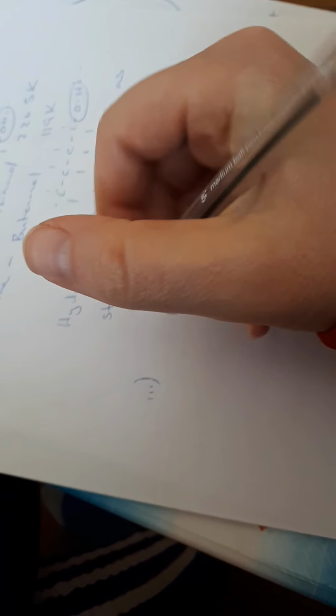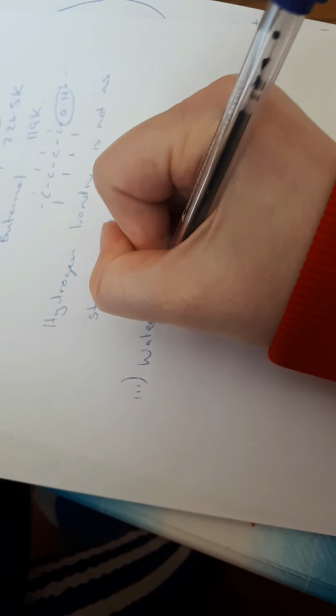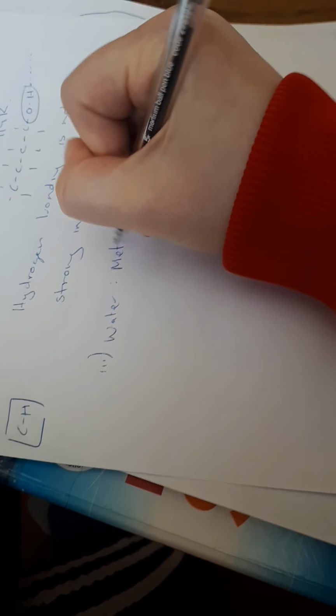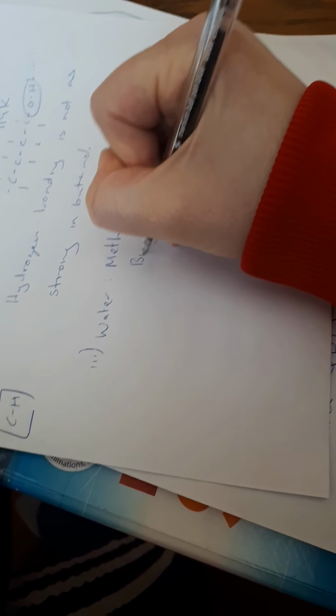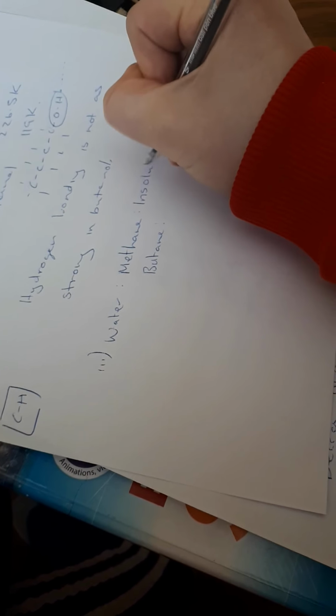Okay. And finally then you're asked to describe in general terms the solubility of methane, methanol, butane and butanol in water. So when we're talking about polarity, it follows the rule of like dissolves like. Anything with the CH bond only is going to be non-polar. So for that reason, my methane and my butane, both of those are non-polar. So they are insoluble. They do not dissolve.